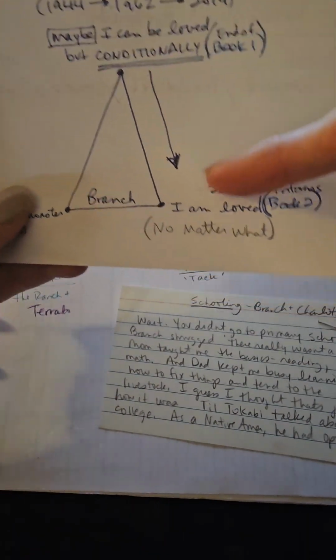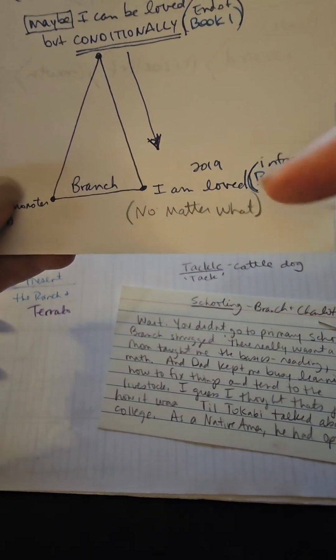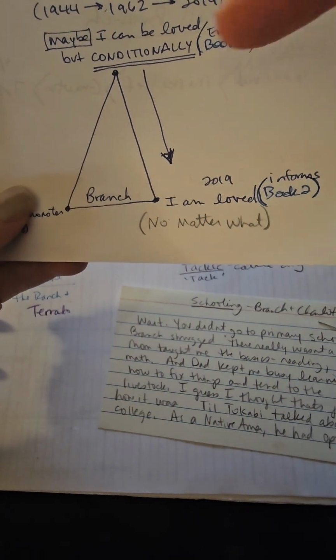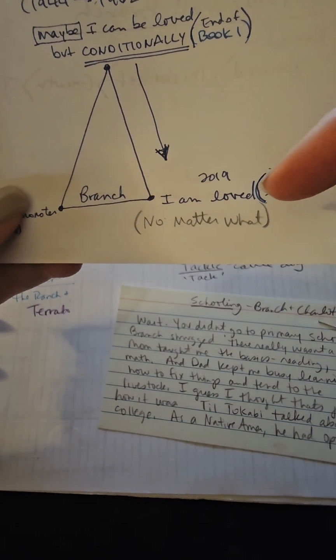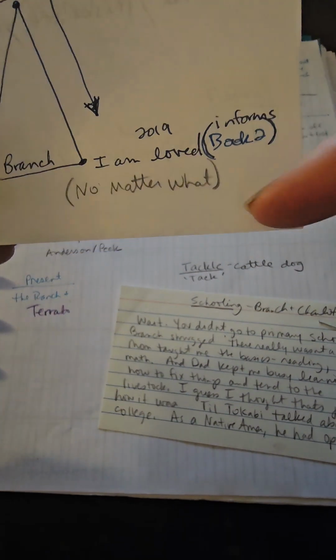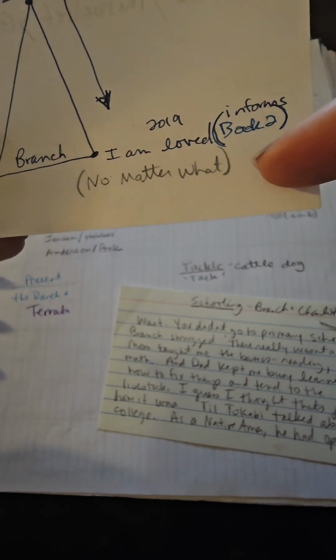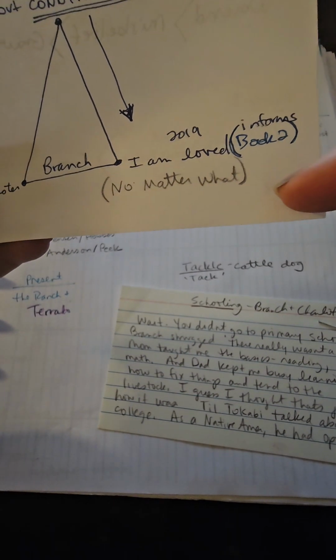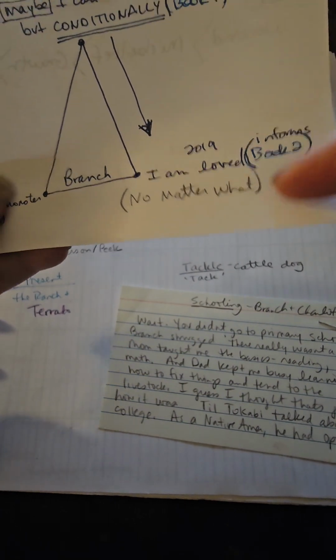So in order to continue that arc so that we get to the end of book 2, we're going to throw conflict, other characters, growth opportunities at him, and force him to grow to the final conclusion, which is I am lovable, I'm not a monster, and I can be loved no matter what.